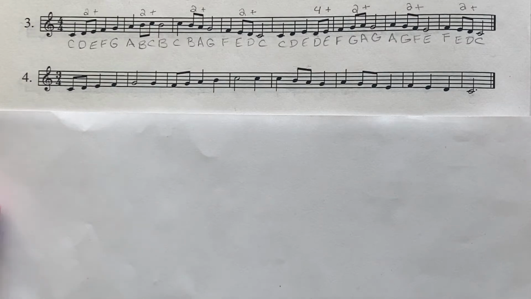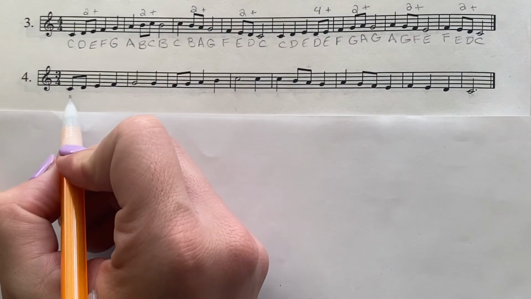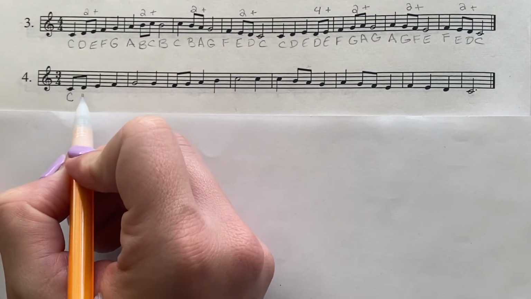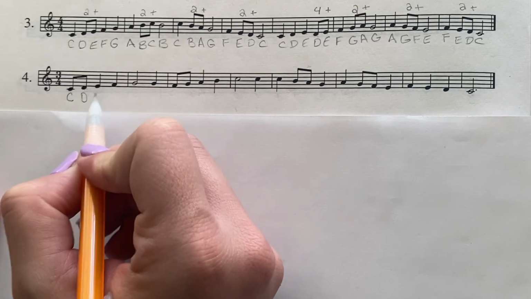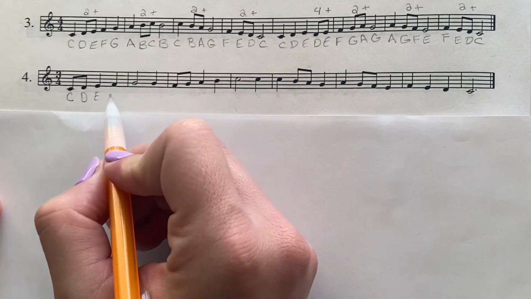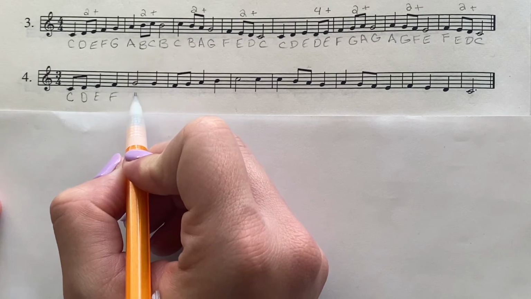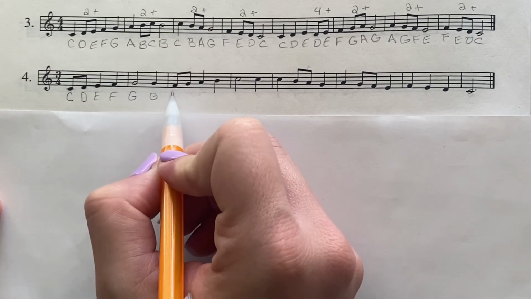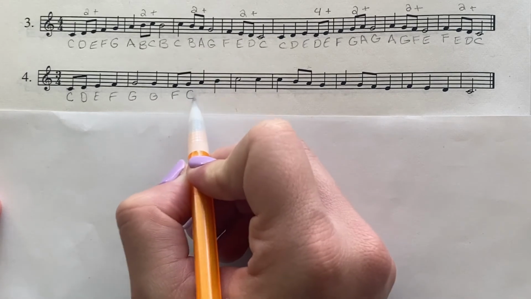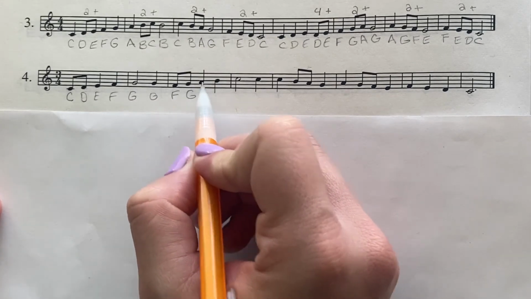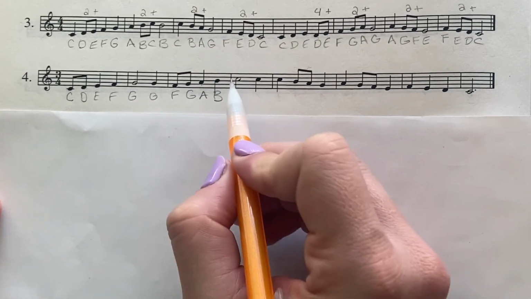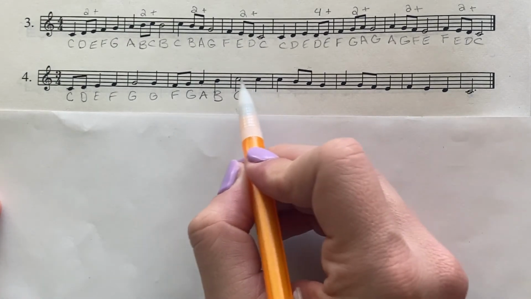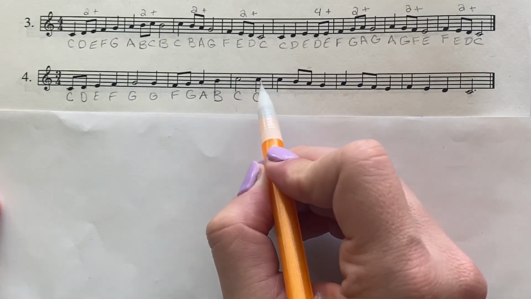So let's identify the notes here first. So we have middle C, up to D, up to E. I'm hoping this is getting much easier. Up to G, same note, F, up to G, up to A, up to B, up to C. We got the same note here, C, same note.